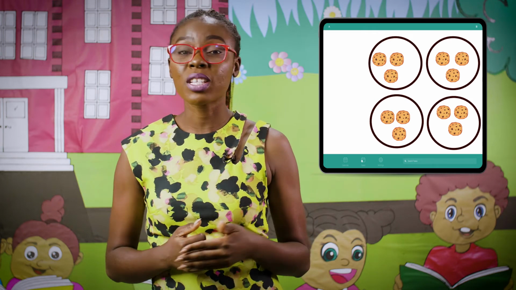Now that we've done that, we have no more cookies left. And in each group, you can see that we have 3 cookies in each group. We've been able to share these cookies equally because we started out by giving 1 cookie to each group first. When you're sharing and you have to share equally, you need to start by giving out 1 to each group first. Now let's try another one.